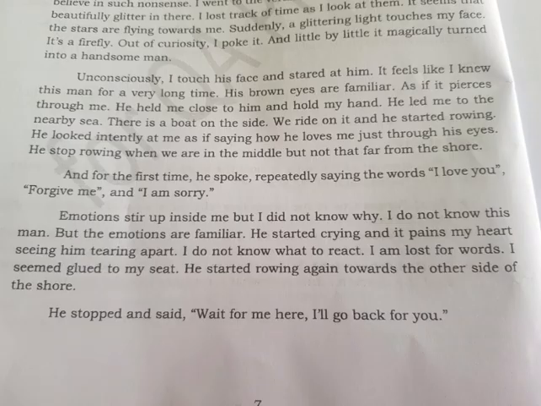Unconsciously, I touched his face and stared at him. It feels like I have known this man for a very long time. His brown eyes are familiar, as if they pierce through me. He held me close to him and held my hand. He led me to the nearby sea. There is a boat on the side. We ride on it and he starts rowing. He looks intently at me as if saying how he loves me just through his eyes. He stops rowing when we are in the middle, but not that far from the shore.